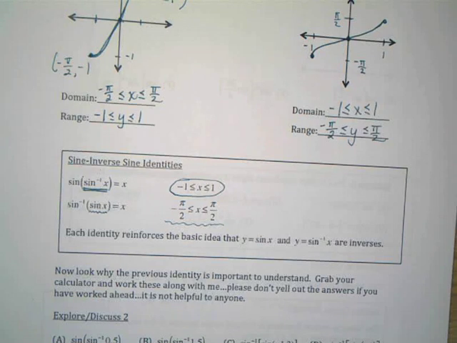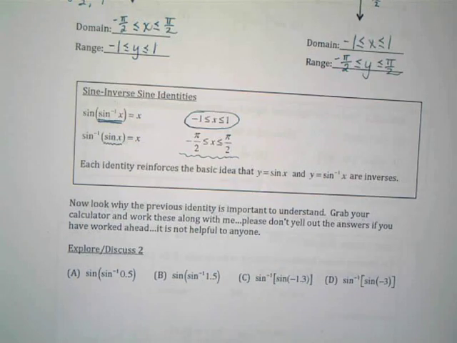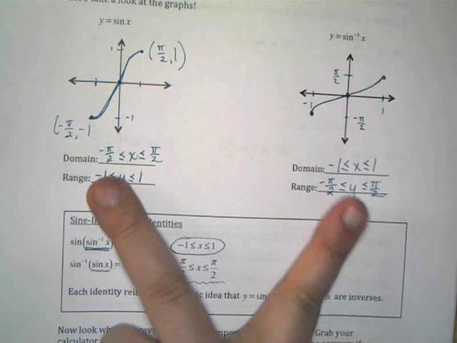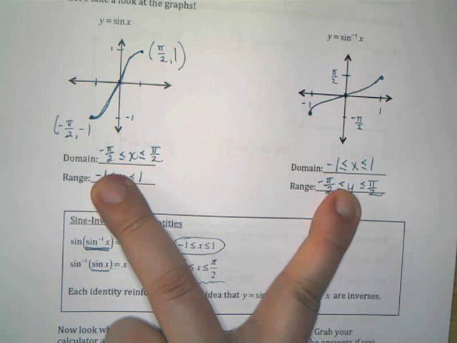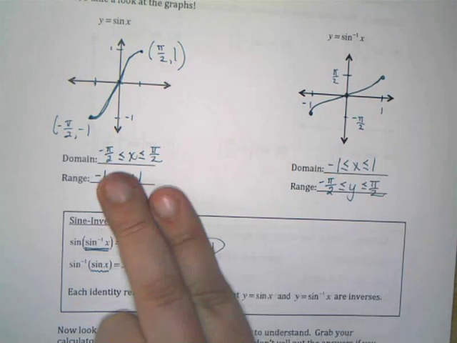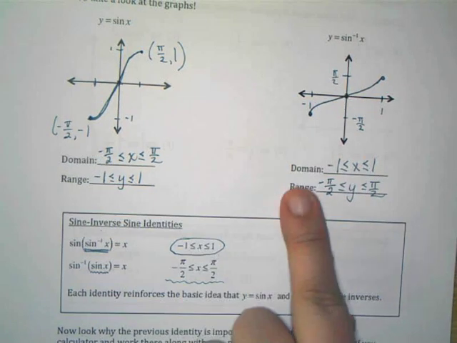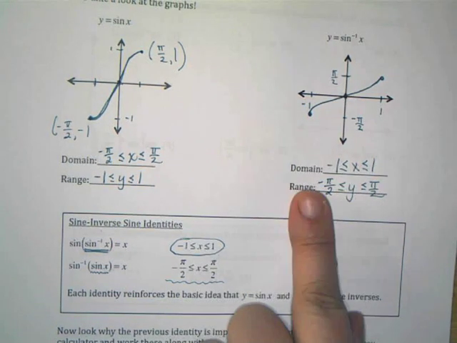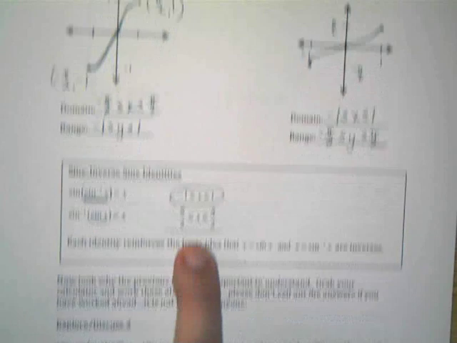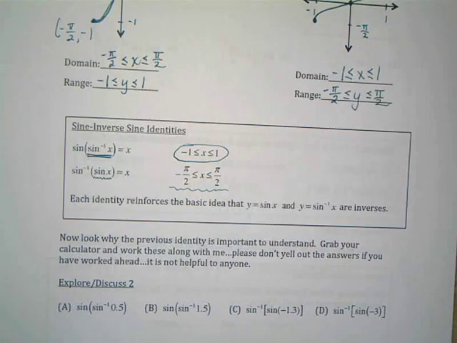Because sometimes we're not allowed to do certain things, and the reason is because of where we had to restrict our domains to make the inverses work. So if this is where we're at, this is what we need to pay attention to. And this is kind of our little shortcut, and that's on your black bar sheet, which is why I pointed that out.